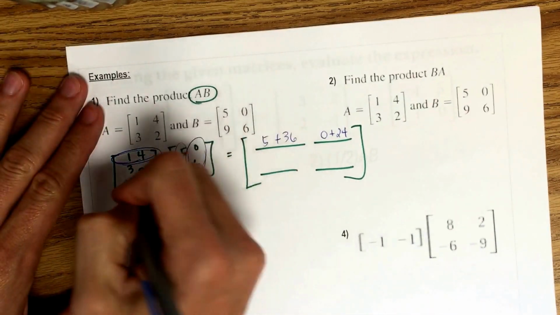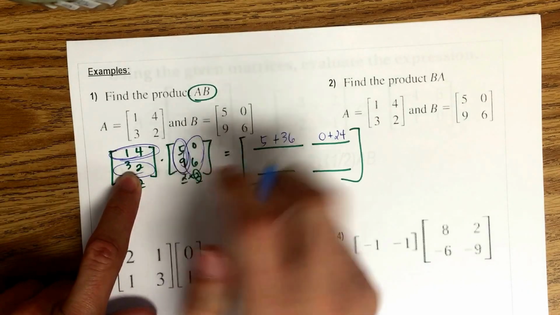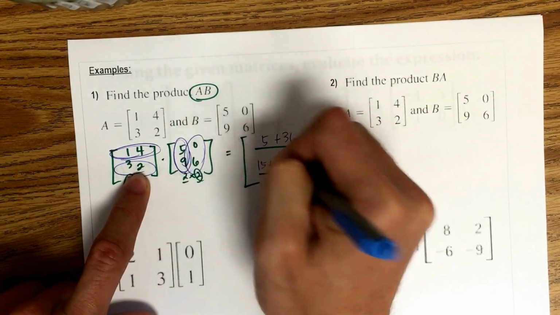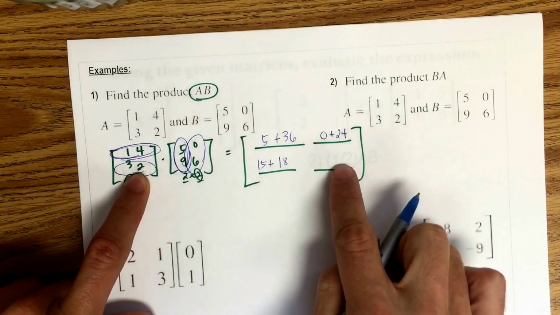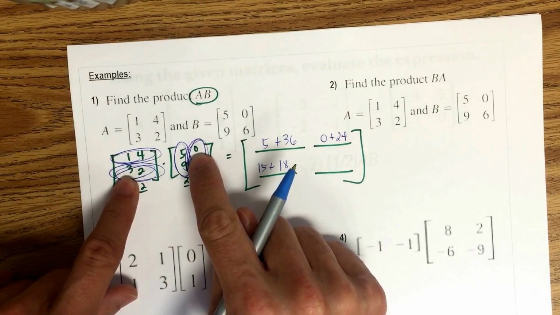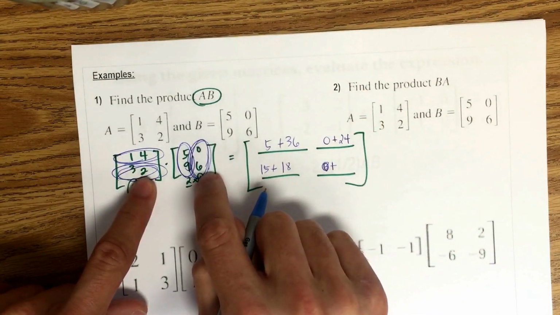Go down. We're going to go to the second row, first column. 3 and 5 is 15. 2 and 9 is 18. Last spot, I'm going to go to the second row and the second column. 3 and 0. And 2 and 6.